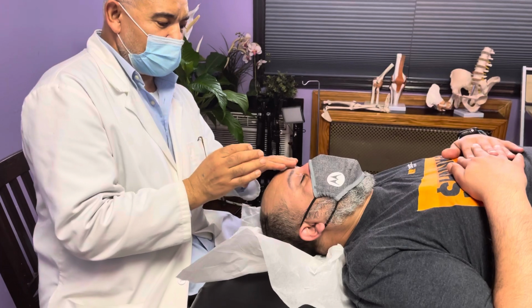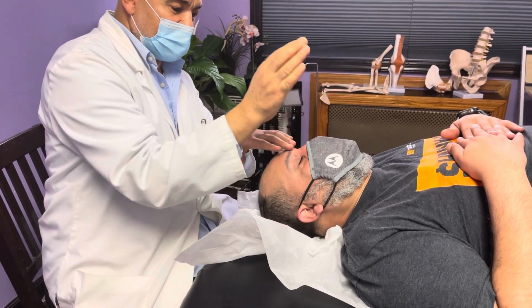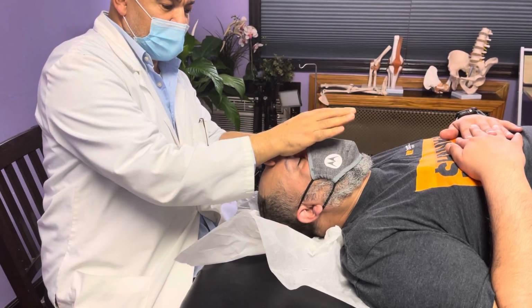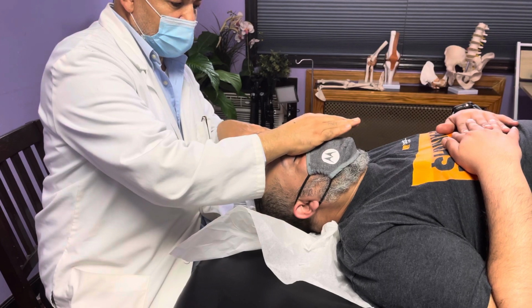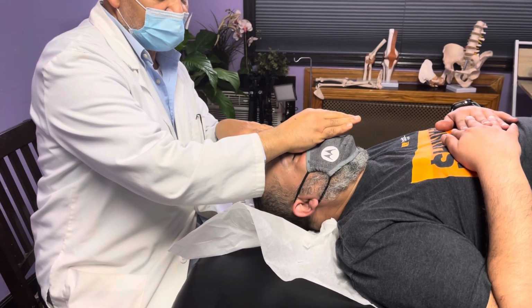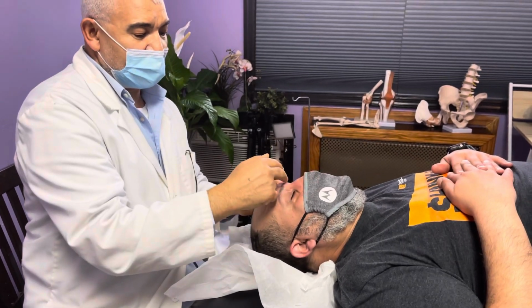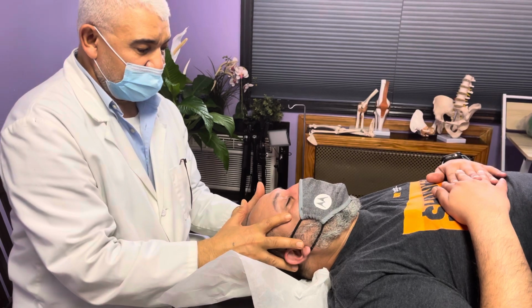So I released the ethmoid suture this way. I cupped his nose like this, and with two fingers I took the frontal bone up and pulled the nasal bone down a tiny bit. With very light pressure, sustain it for 20 seconds or so. This will release the ethmoid suture. This is much better.